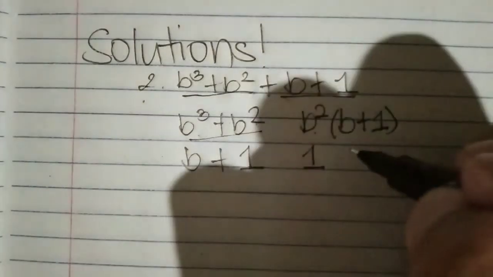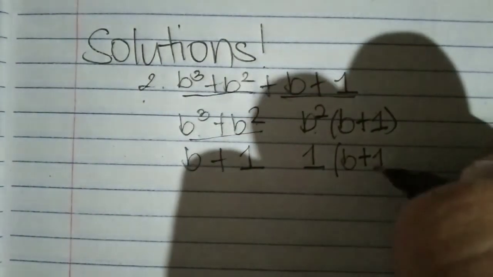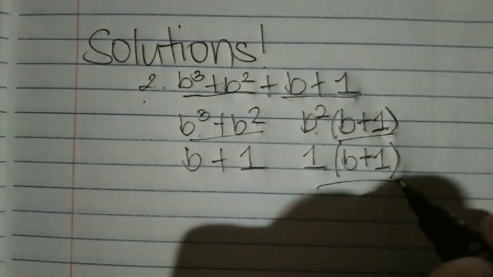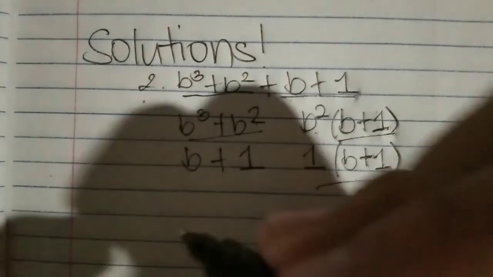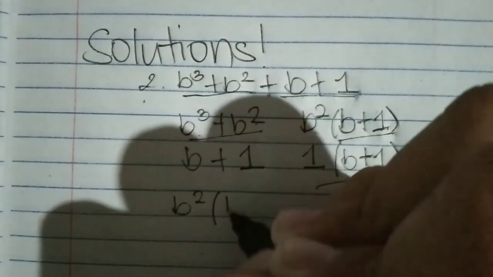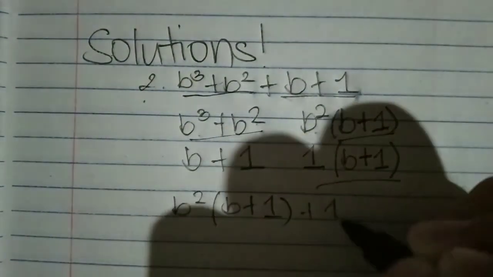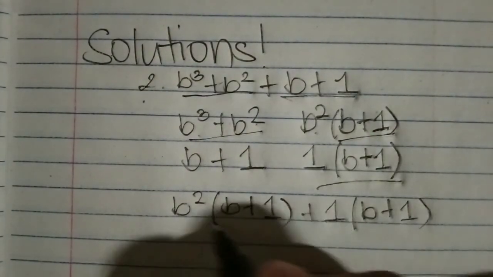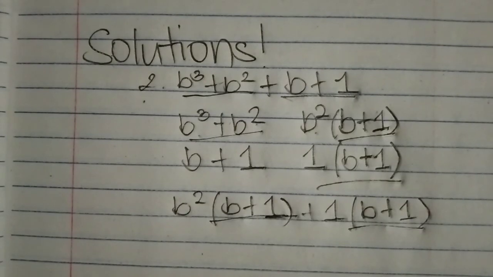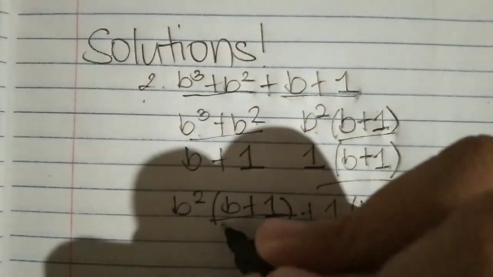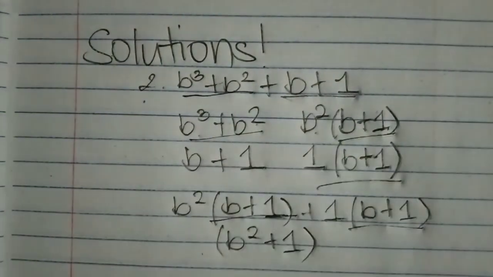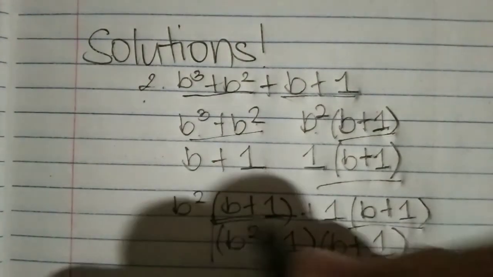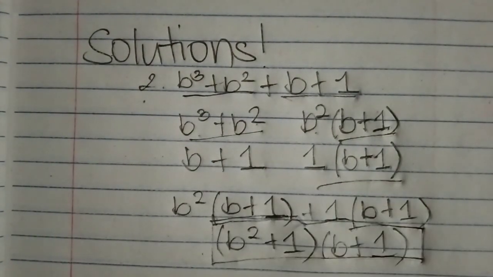But we can factor it out as 1 multiplied by quantity b plus 1. As we can see, we have common factors. So we have b squared multiplied by quantity b plus 1, plus 1 multiplied by quantity b plus 1. Since we have common factors for each term, we can factor it out. So we get b squared plus 1 multiplied by b plus 1. So this is the answer for the second problem, the factored form of the expression.